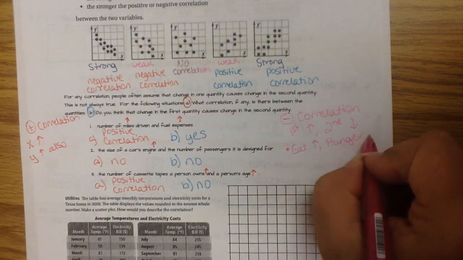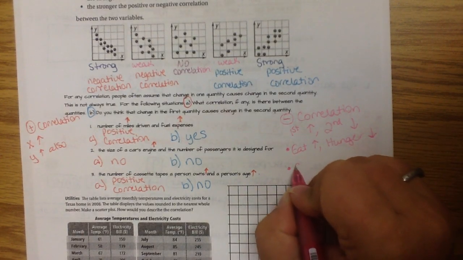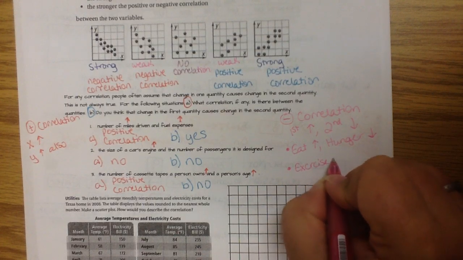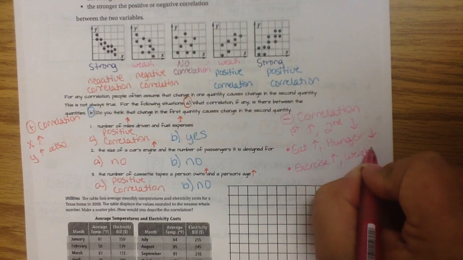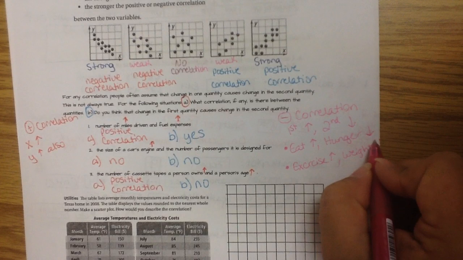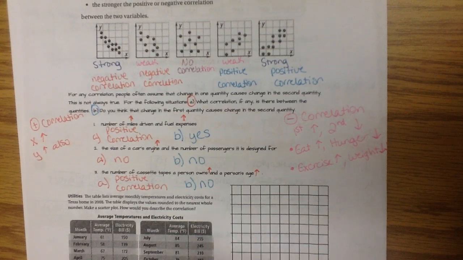So as I eat more, my hunger decreases. And what about if you exercise more? If you exercise more, what happens to your weight? Well, depending on a lot of other factors, but generally, if you exercise more, your weight will decrease.